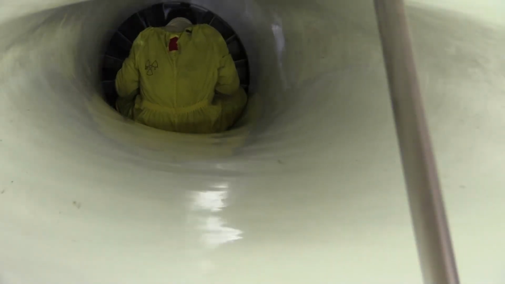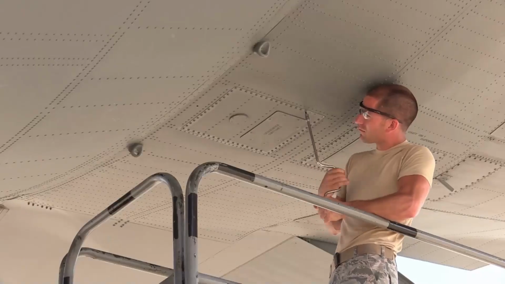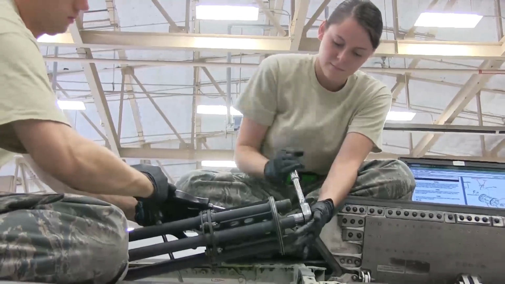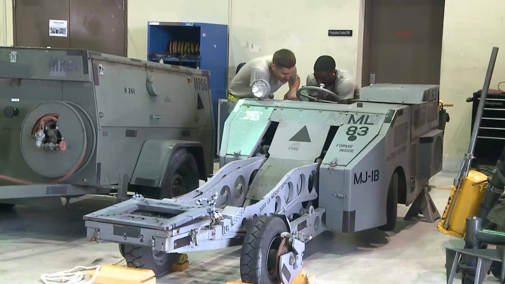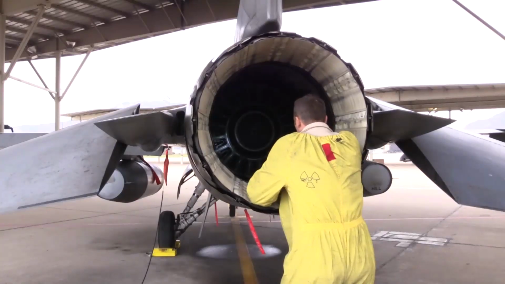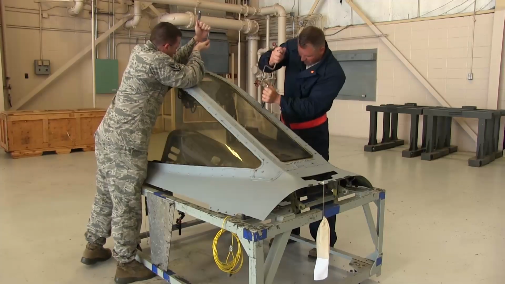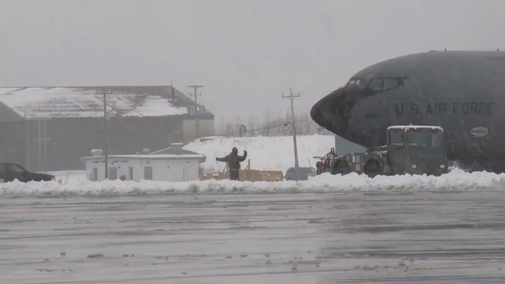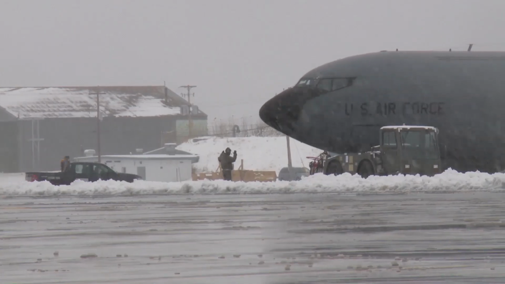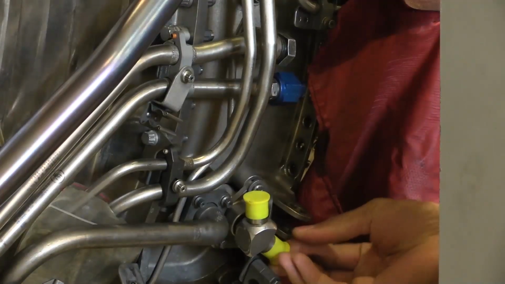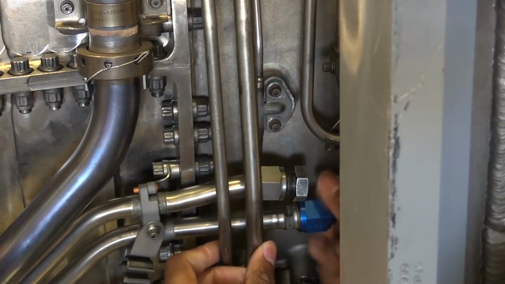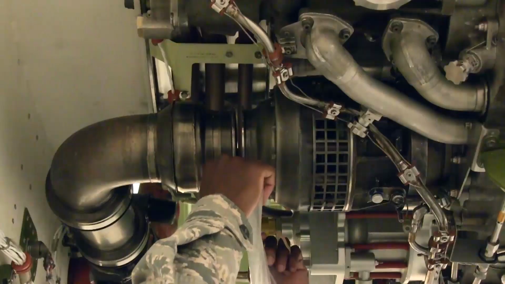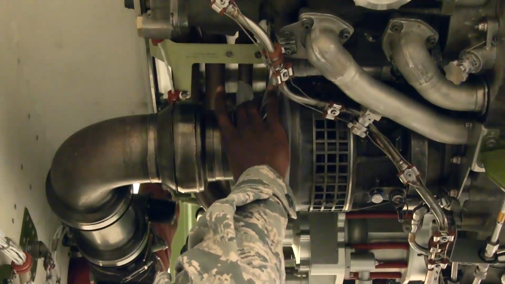Units working in, on, or around aircraft, flight line, munitions, aerospace ground equipment, also known as AGE, engines or components will comply with the following FOD prevention standards, including following proper anti-ice and de-icing procedures during inclement weather. While performing maintenance, all ports, lines, hoses, electrical connectors, and ducts must be properly capped or plugged.